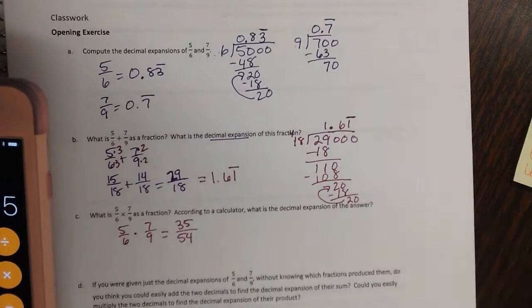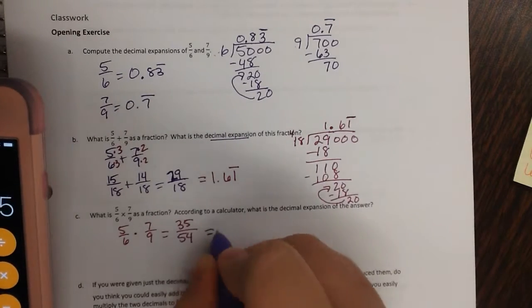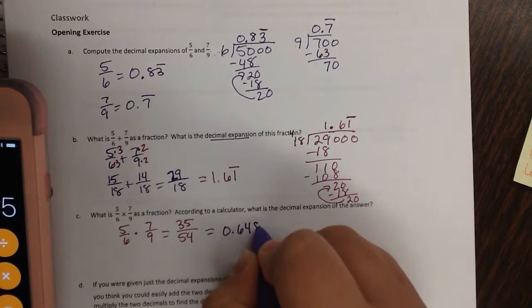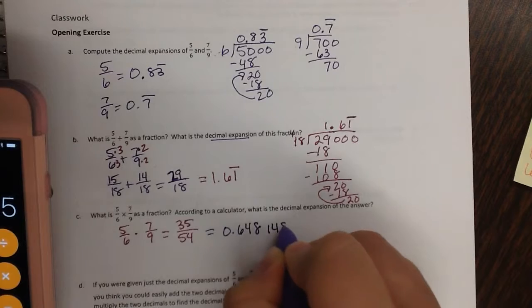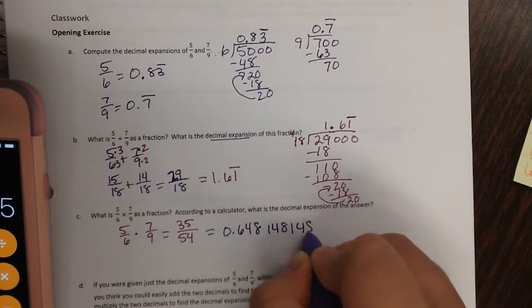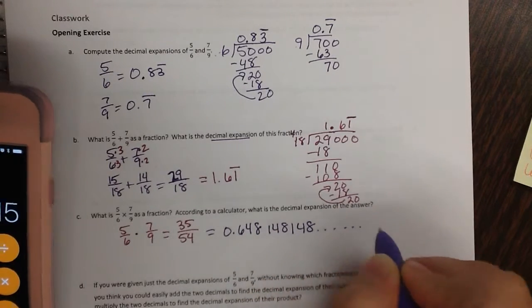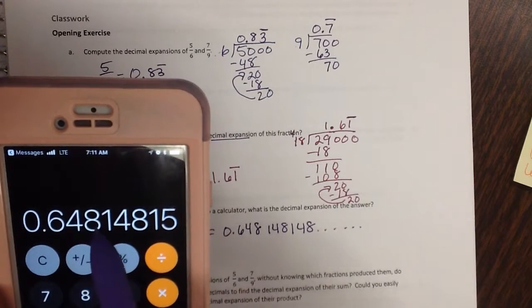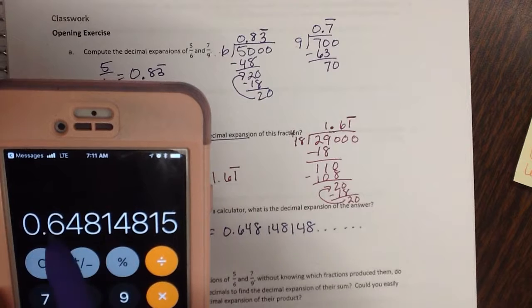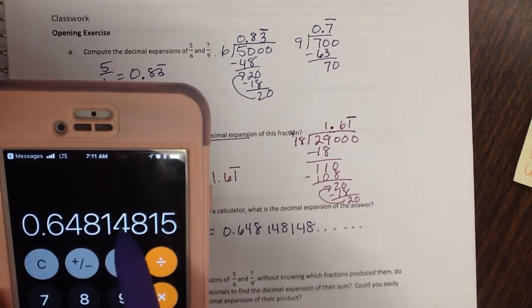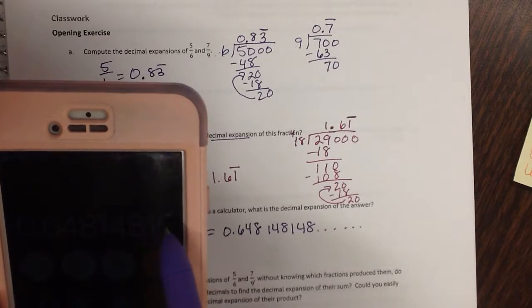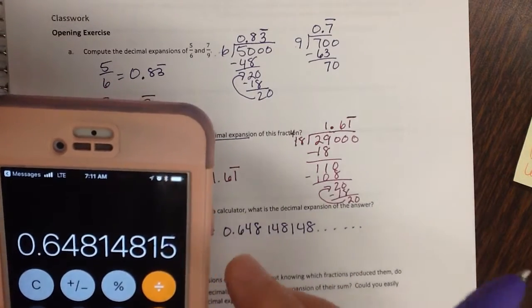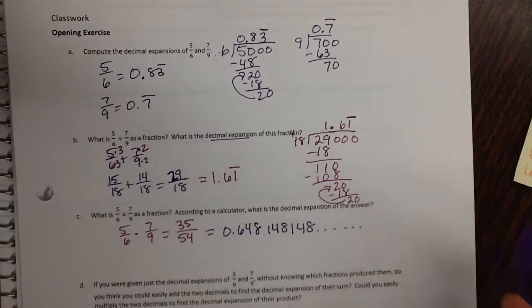If we did it with a calculator, we would see that this was 0.648148148... The calculator rounds it, but this would go on forever.